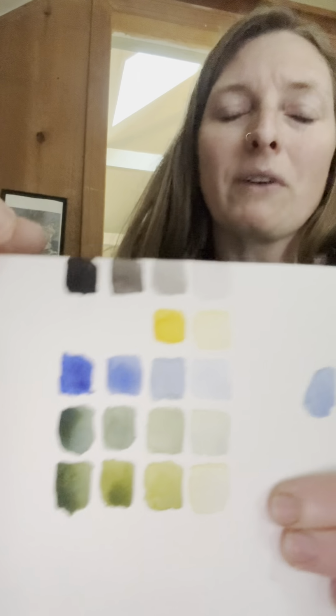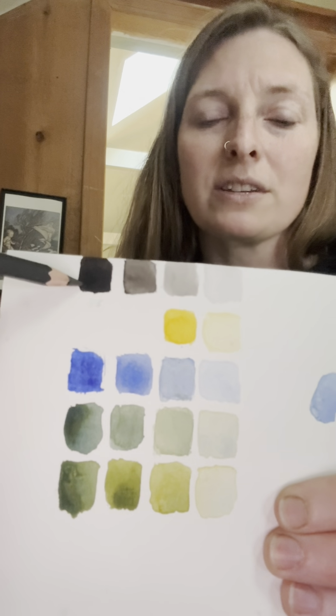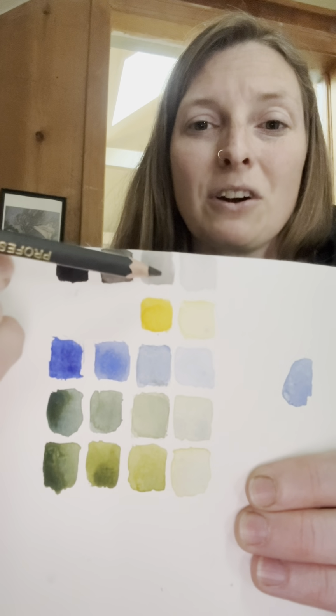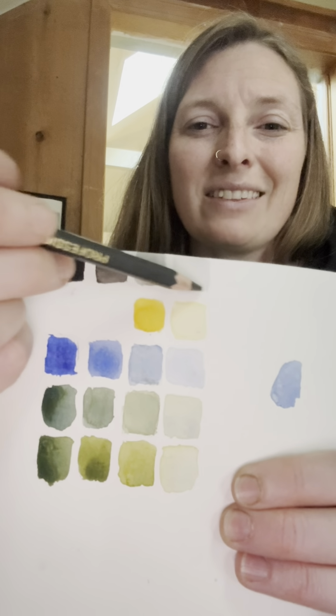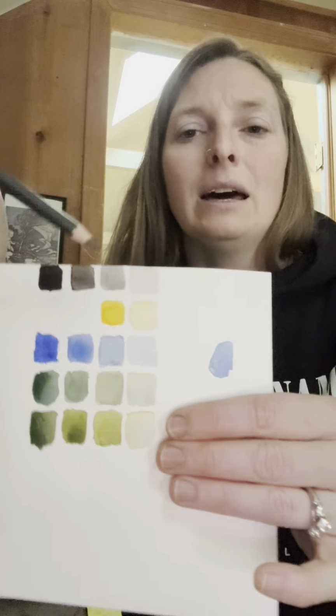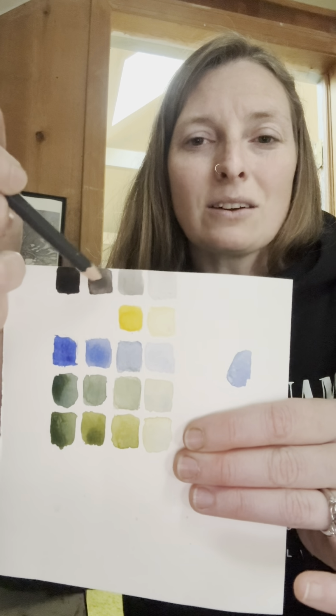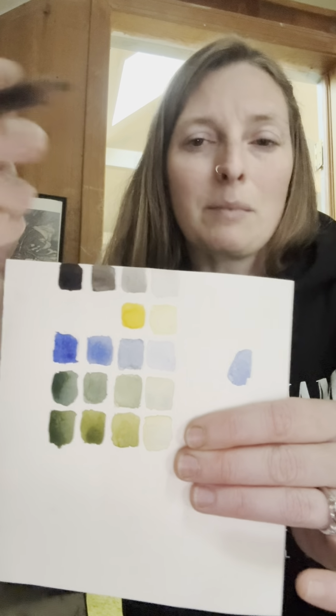So when we've got our scale and we have our darkest darks here, we have our half darks, we have our half lights, and then this is our lightest lights, and you know, the total white is over here. But these areas right here, things that are these values, are what I'm talking about.